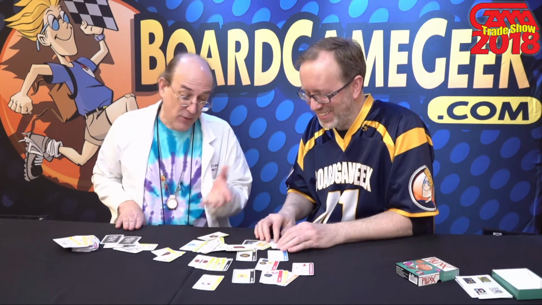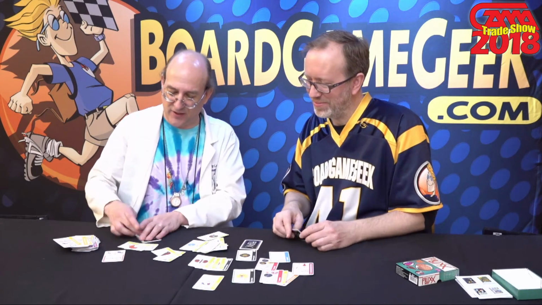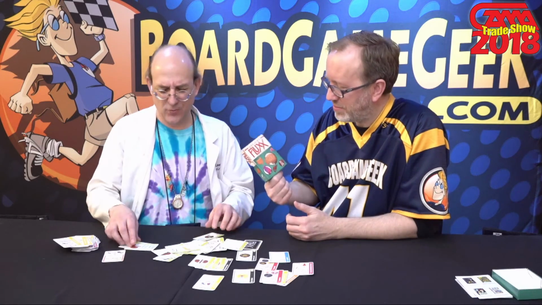Anyway, there's Anatomy Fluxx, and a little bit about it. And of course, a big shout-out to Dr. Layla, who is really the co-designer on this. In fact, I put her name on the box, because it wouldn't have happened without her.